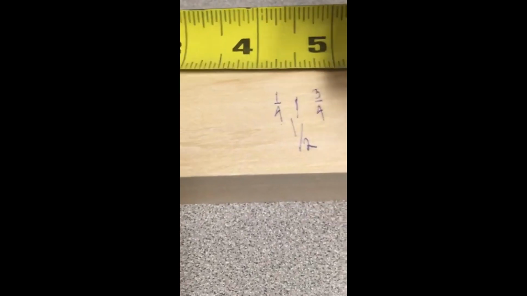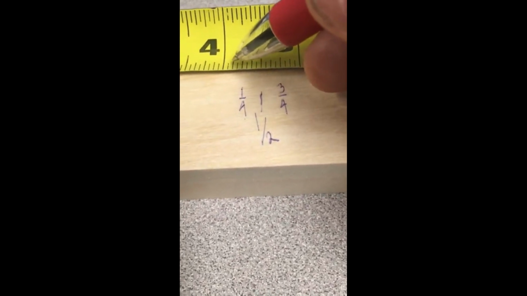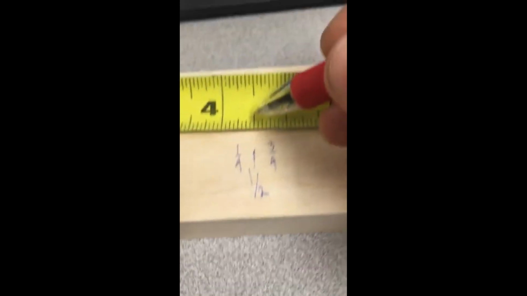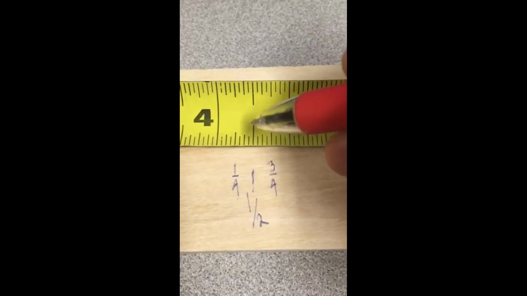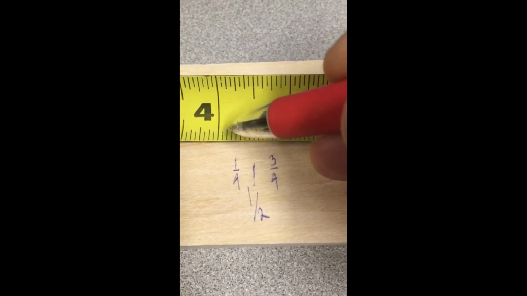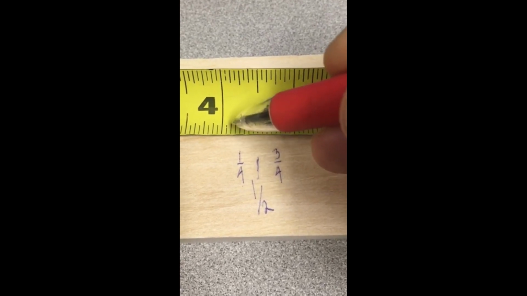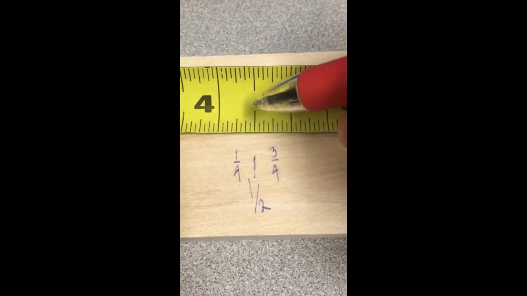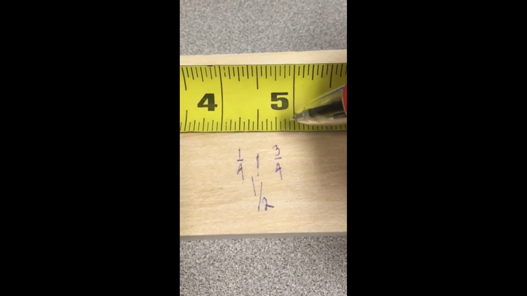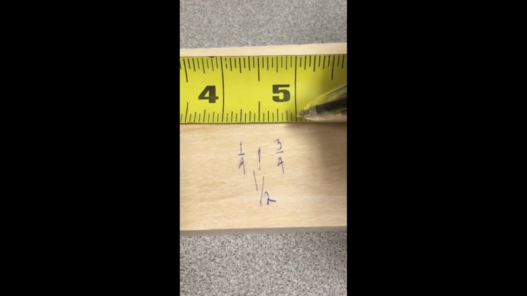The next increment we have here is eighths. The line gets shorter again. You can see how the half is the longest. Okay, the quarter is the next shortest. The next shortest is the 1/8 lines. So we have 1/8, 3/8, 5/8, 7/8. And 8/8 would be the next inch, but you start at the next inch. You don't do 8/8.